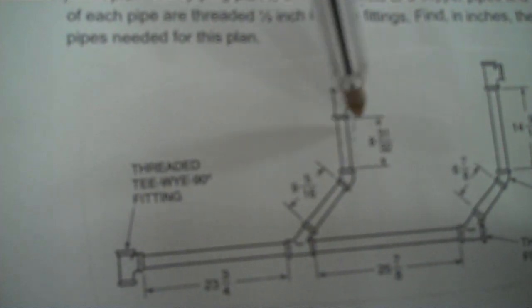Okay, number 10. Number 10, you've got to do some thinking here. You're not just going to add them all up. What you see: a plumber's piping plan is shown, consisting of 6 copper pipes and 7 fittings. Now here's the key part. Both ends of each pipe are threaded 1/2 inch into the fittings. So there's a 1/2 inch, so these are your fittings here, from here to here.